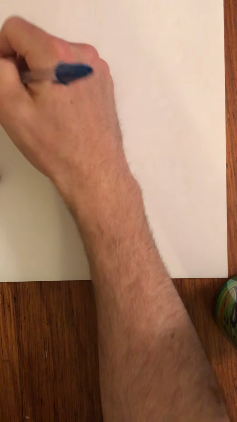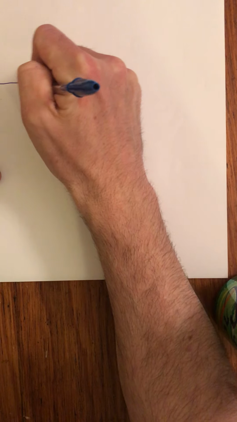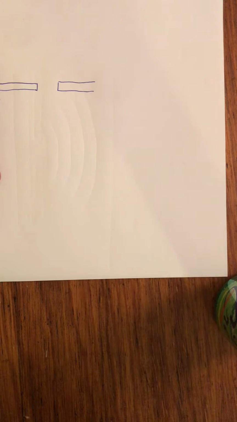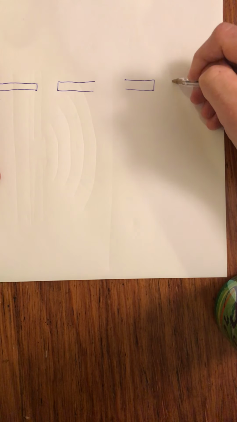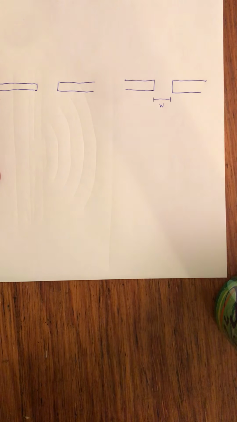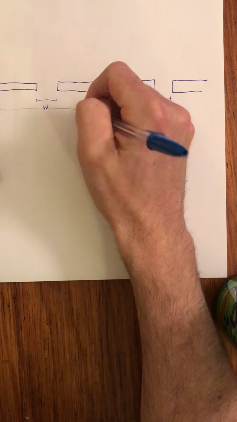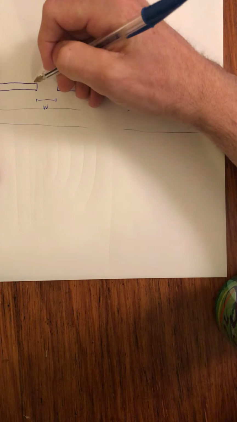Now, in terms of factors that affect diffraction, let's flip the picture again so we don't get used to looking at it in the same way. If I had the same opening there, I'm going to draw two pictures side by side for comparison. Let's say that the slit width, which we'll call W, is identical between these two, and I had straight waves coming into that boundary.